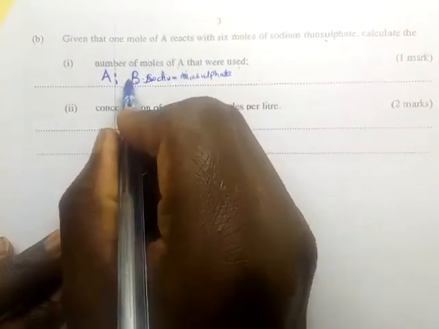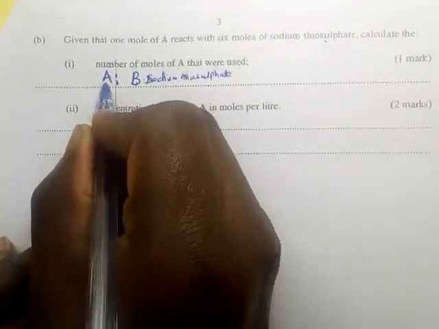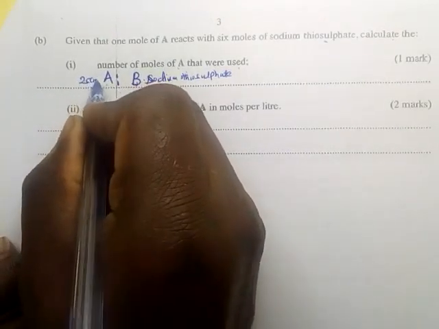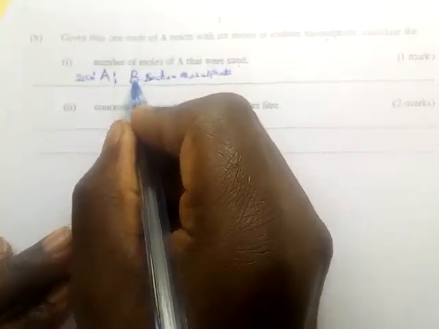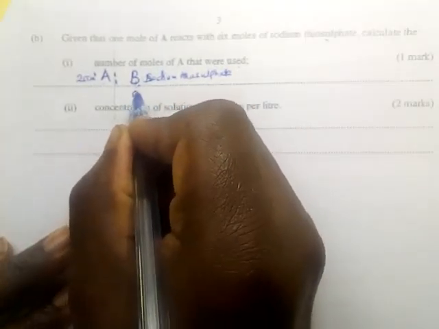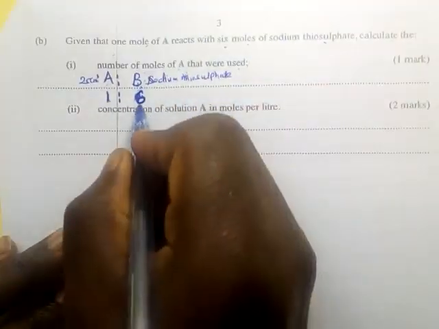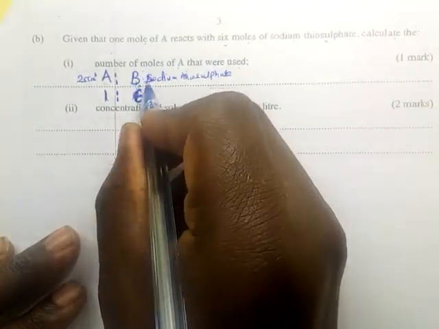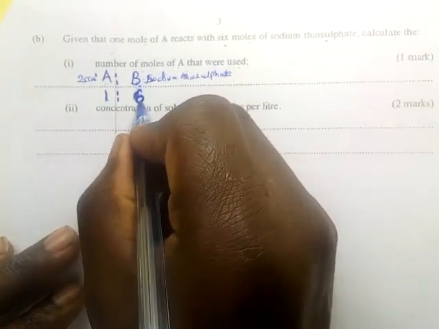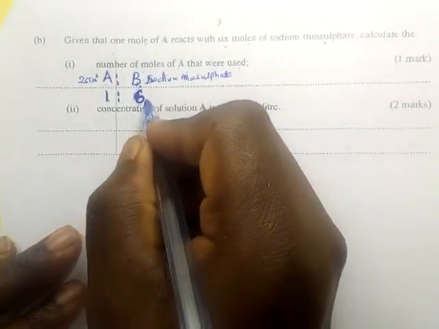B is sodium thiosulfate. We have already calculated the number of moles of sodium thiosulfate that reacted with 25 cm³ of A. This one was 25 centimeters cube, this one was 15. We have calculated the number of moles. First, we have been given the ratio, so 1 to 6. 6 moles of sodium thiosulfate reacted. We know the number of moles of B, so the question is, what is the number of moles of A using the ratio?